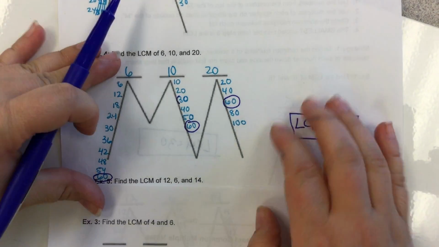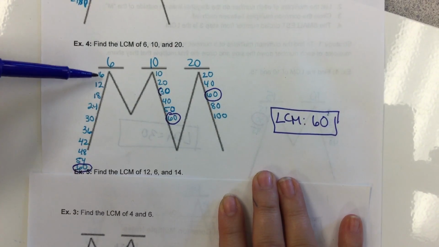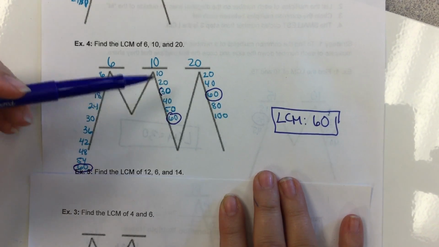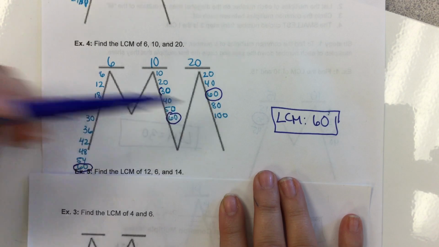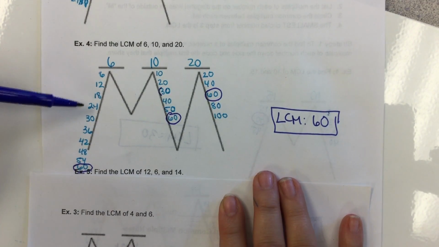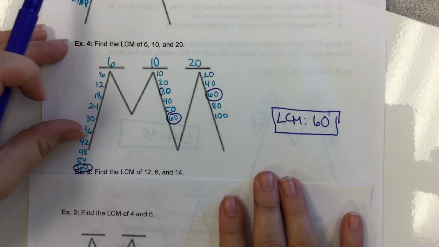Now with this one, I really want to specify that sometimes when you're finding the LCM, you might only go 5 numbers down into your list. And then you might go 5 numbers down into this list and 5 numbers down into this list. And you might not see a least common multiple. In that case, you just need to keep adding to the list until you get that common number.